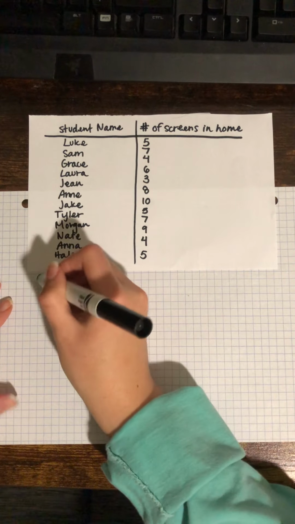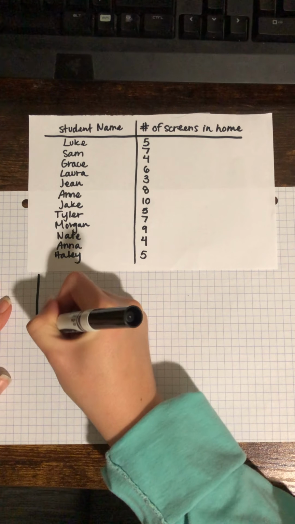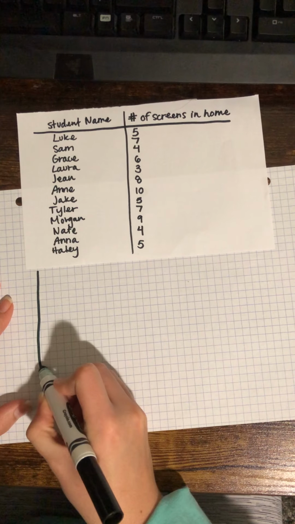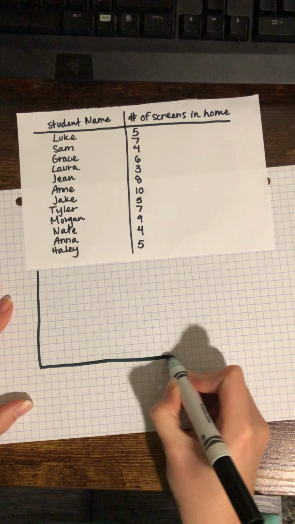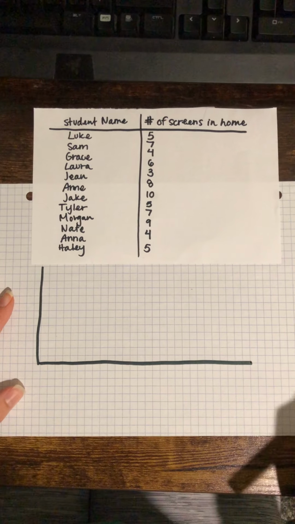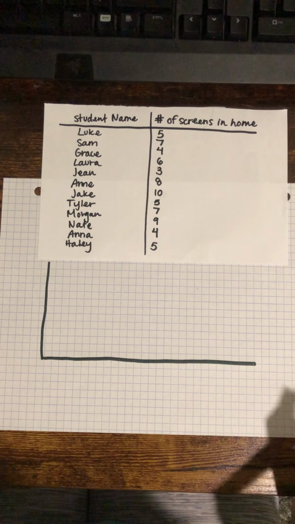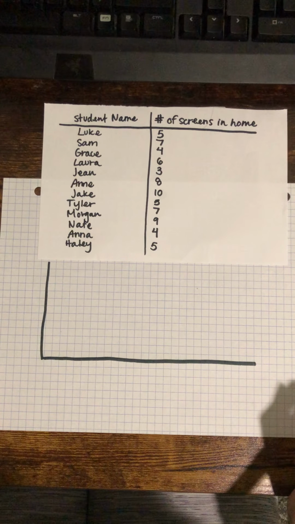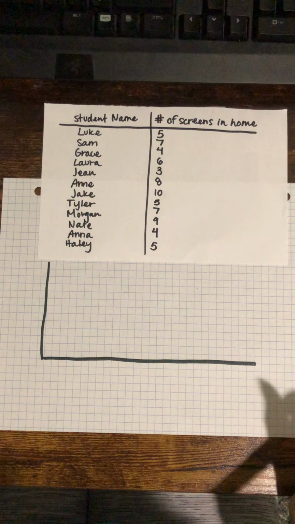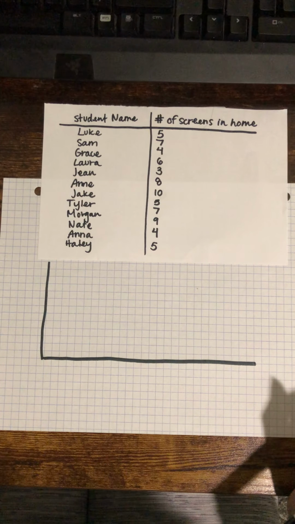And I'm going to draw some big dark black lines just to represent our histogram. And it's okay if it's too long or too tall. It doesn't really matter as long as your graph has the data on it and is represented correctly. So then we are going to draw our ranges.